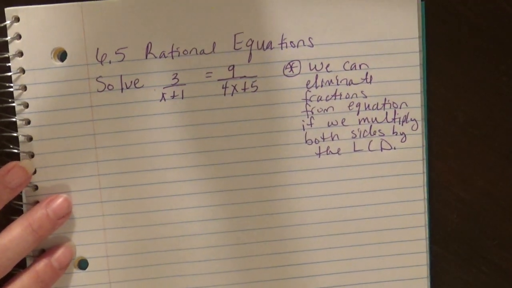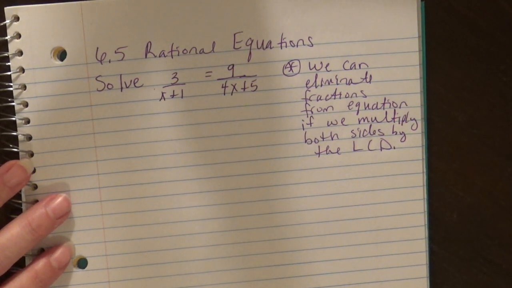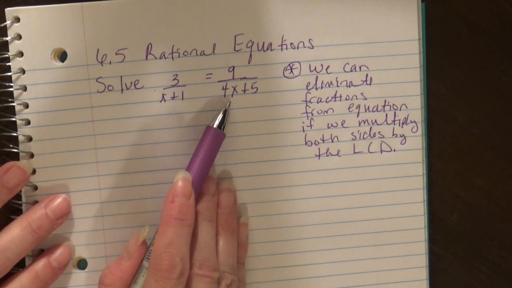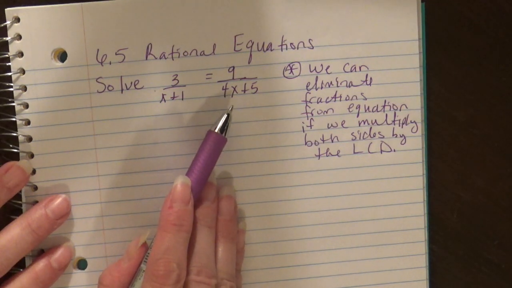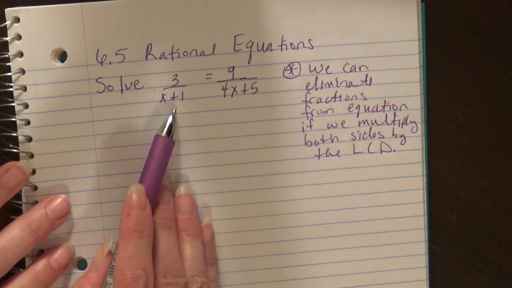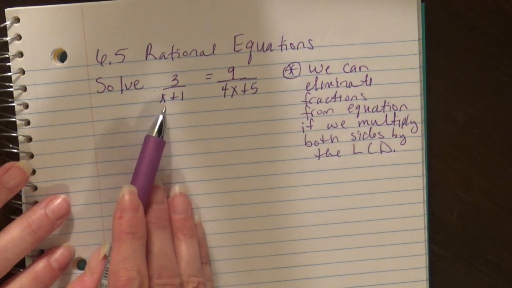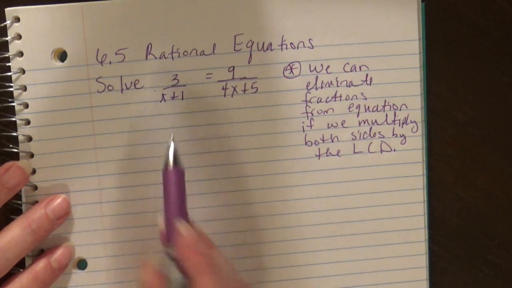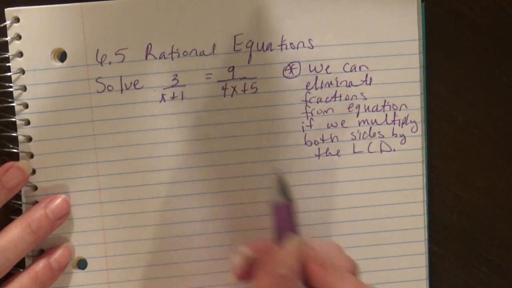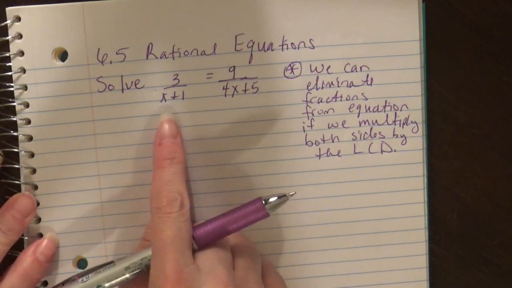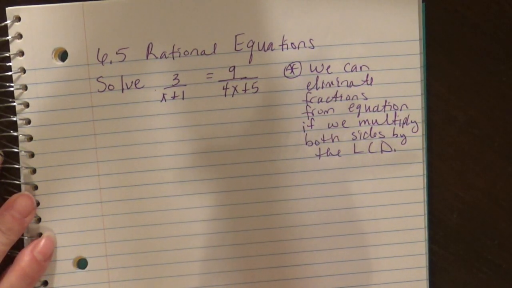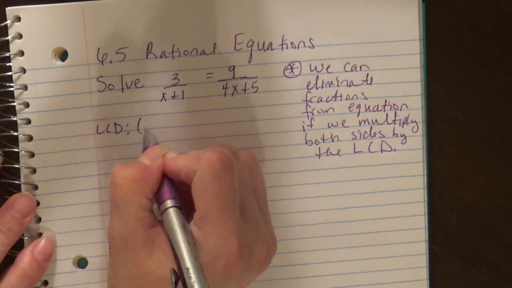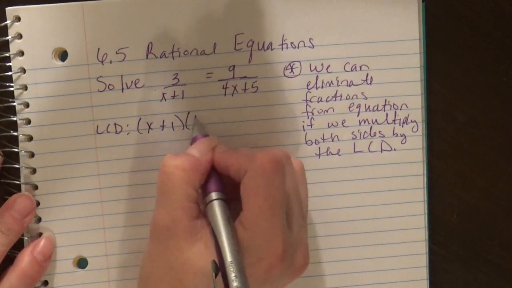Okay? So it's very important to be able to figure out what the LCD is. In this example, I've got a denominator of x plus 1 and a denominator of 4x plus 5. If I could factor either one of those, I would. However, there's nothing I can do to factor x plus 1 or 4x plus 5. So that means the LCD needs to include each of these denominators. So my LCD is x plus 1 times 4x plus 5.